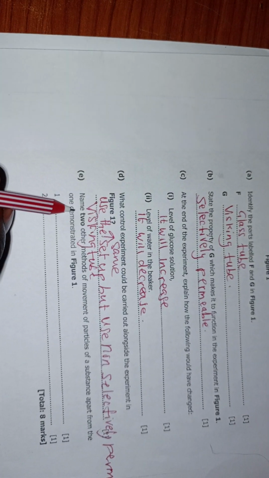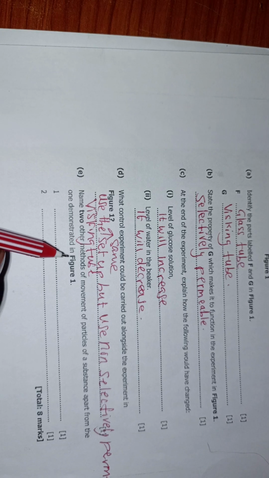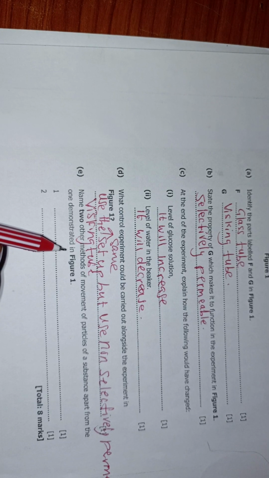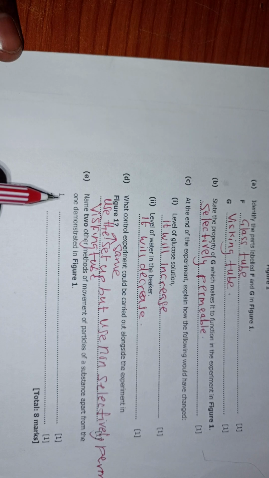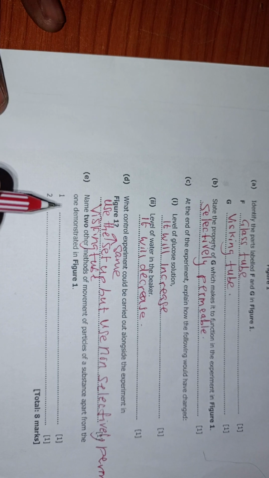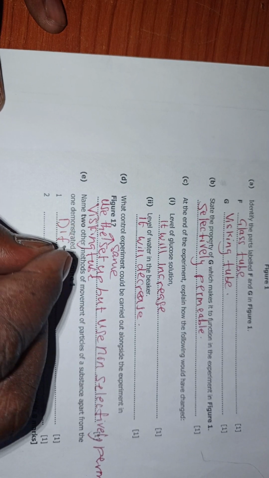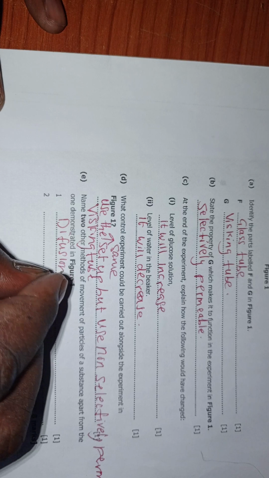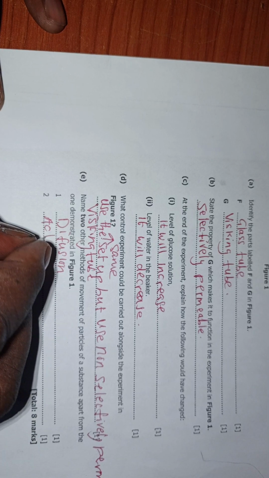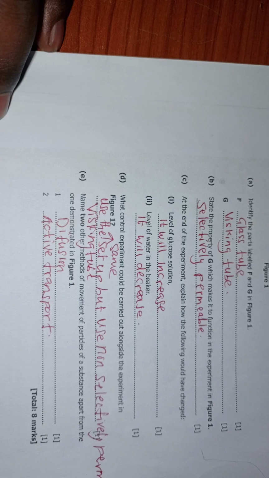Then Question E reads: name two other methods of movement of particles of substances apart from the one demonstrated. The other methods of movement of particles are diffusion and also active transport. So these are the answers for the first question. Now go to Question 2.